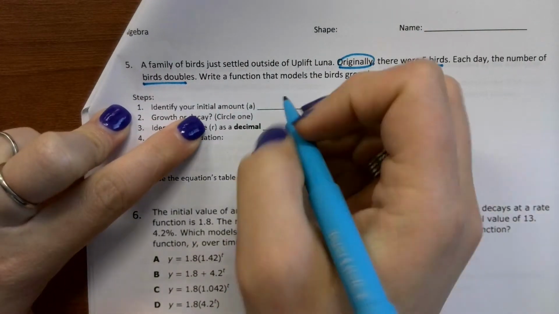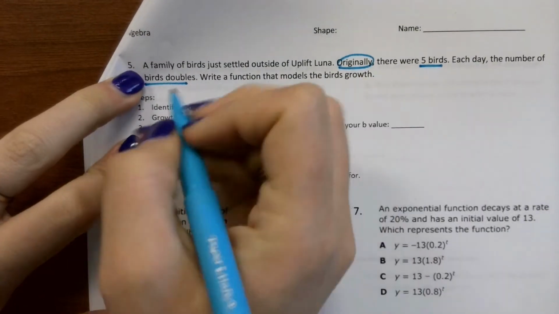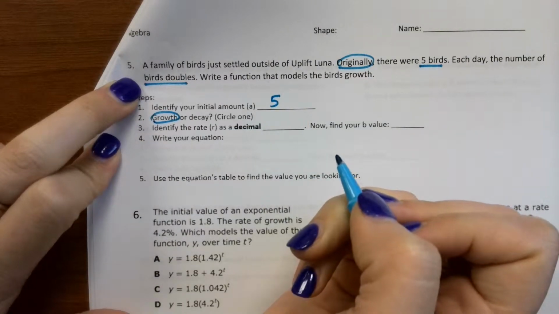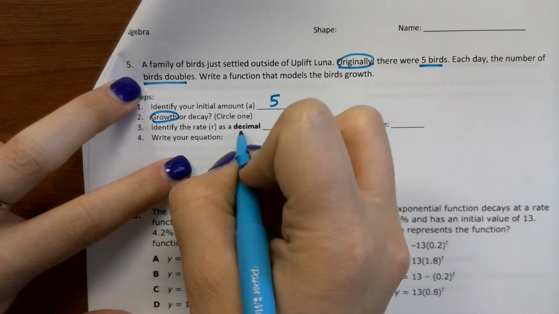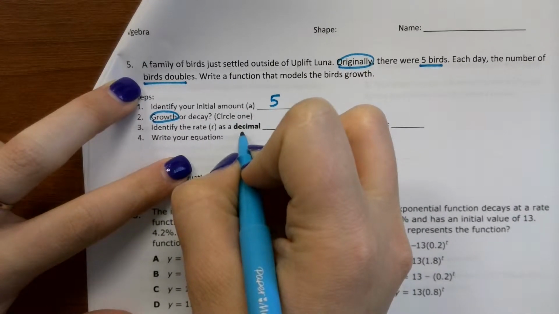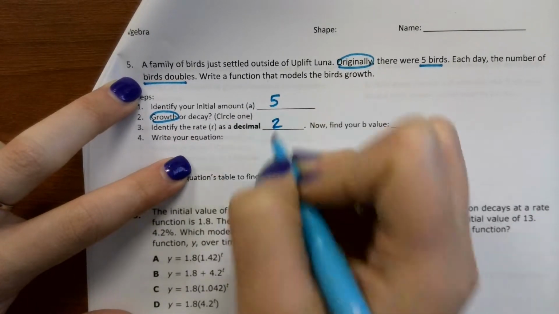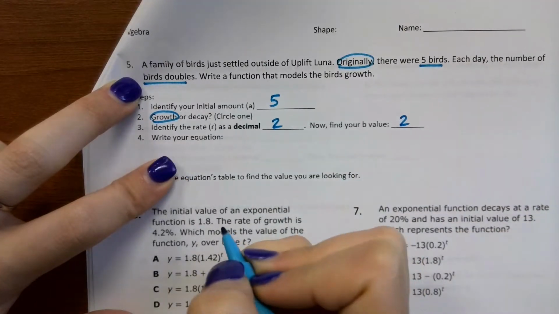My initial amount was that there were 5 birds. Is this growth or decay? The population of birds is doubling, therefore this is going to be growth. For the rate, each of the birds is doubling, so my b value is 2.